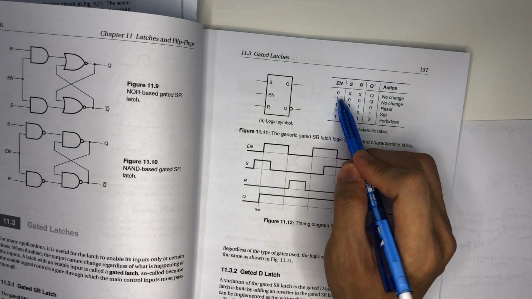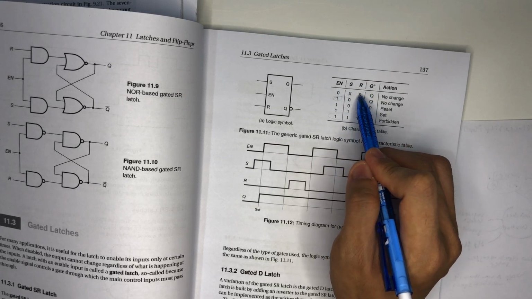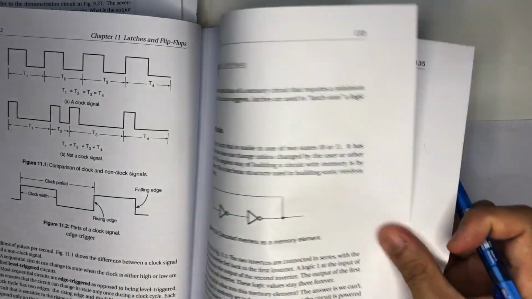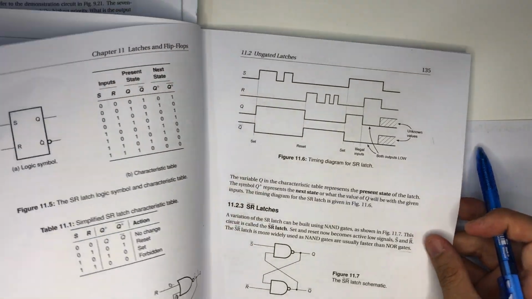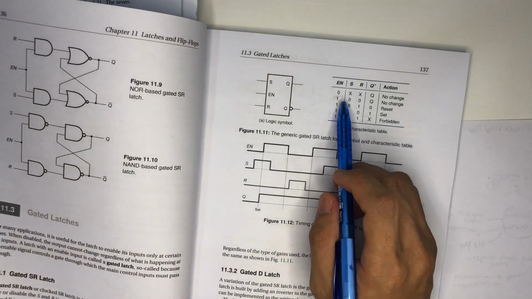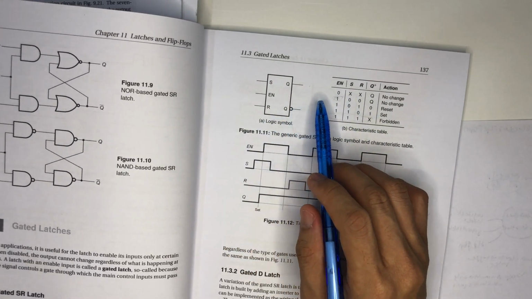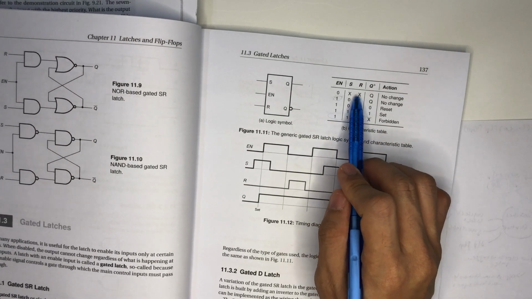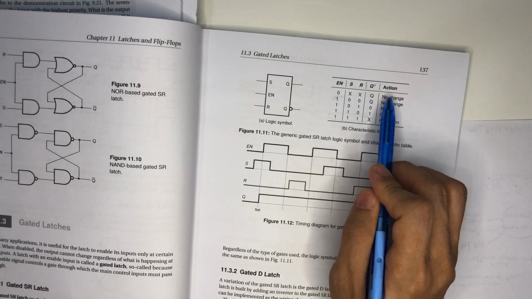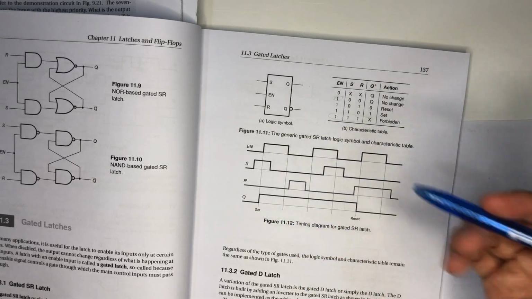Then the next, when you enable and have set and reset both 0, this is consistent with the SR latches of ungated latches. It's just that it has the enable. So when it is 0, just like the previous ungated latches, it will maintain the previous output, which is Q. This one is the future output, and this is the present output.